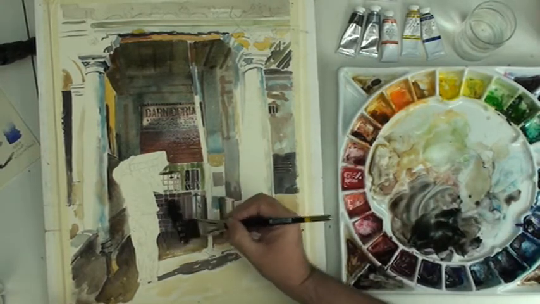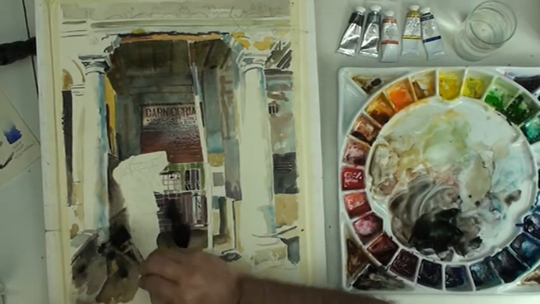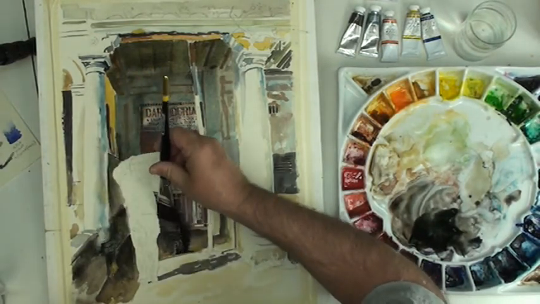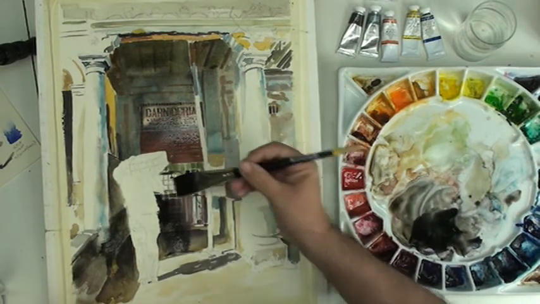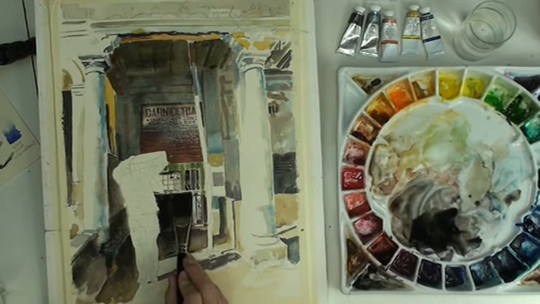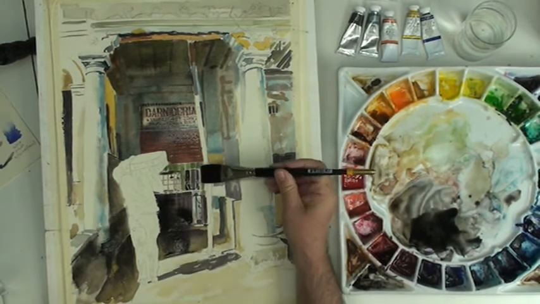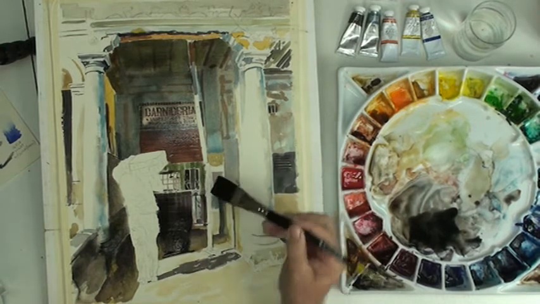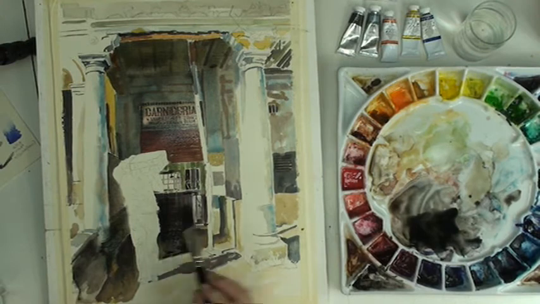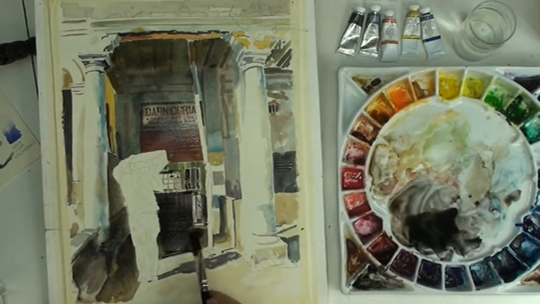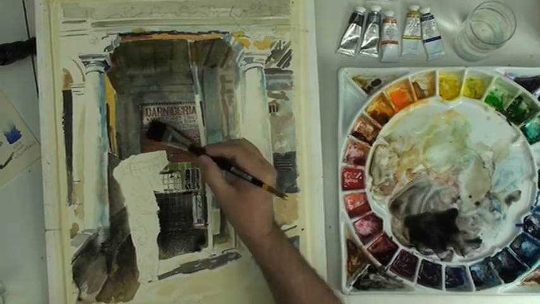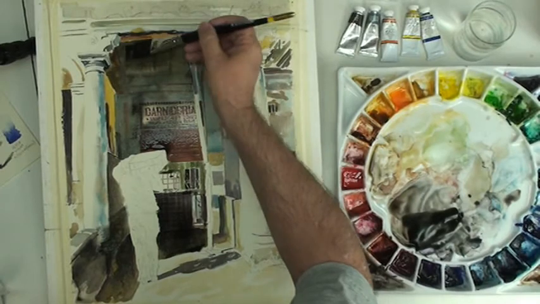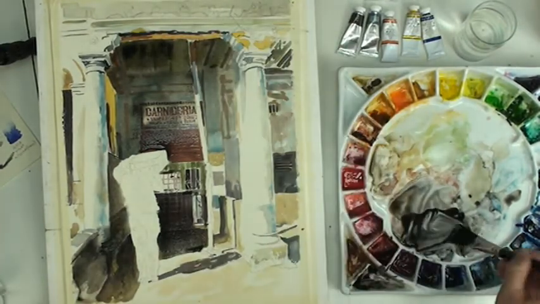There we go. Darker at the top under the facade.